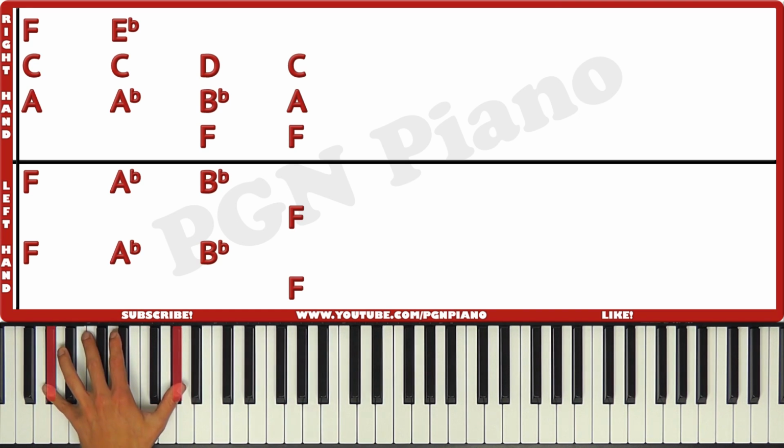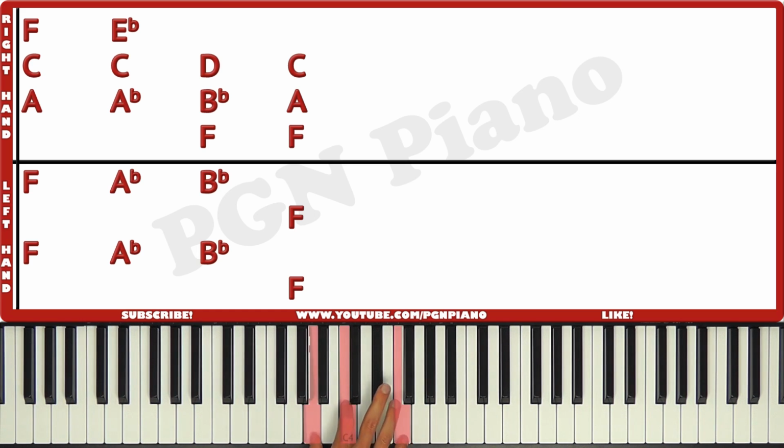F octave, A flat octave, B flat octave, F octave. So right hand plays A, C, F, A flat, C, E flat, F, B flat, D, and F, A, C. Okay, but there's one chord you're going to play in between, G, B flat, E flat. Okay, so the right hand is going to be like this.